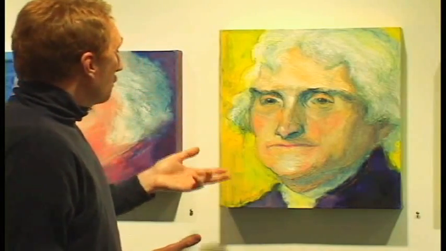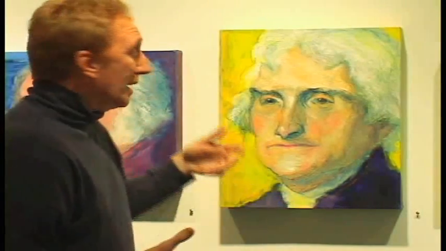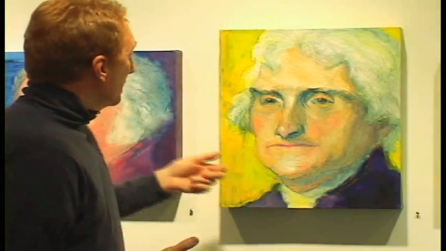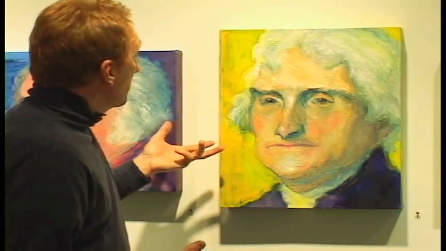The definitions for yellow can be more than one. One is intellect. He was a very bright man. He wrote the Declaration of Independence in his 30s. He was multi-talented. He was an architect. He was an inventor. He wrote the words, all men are created equal, but he held many slaves.